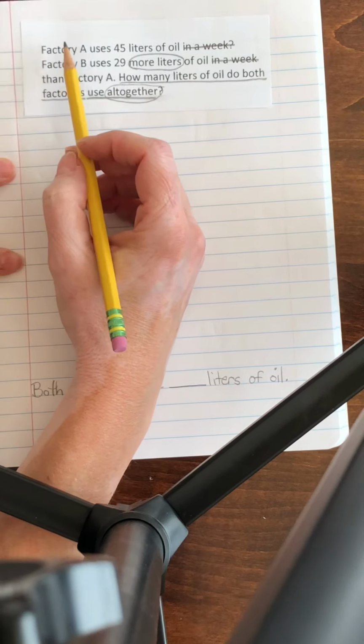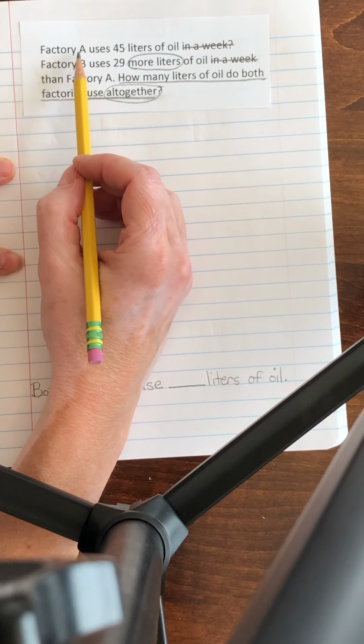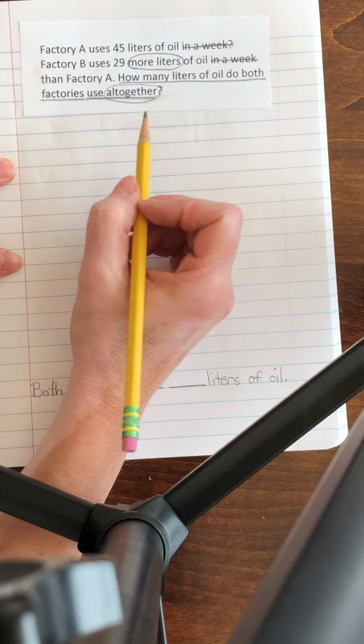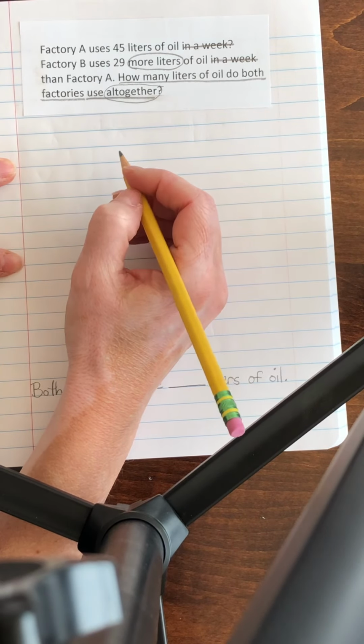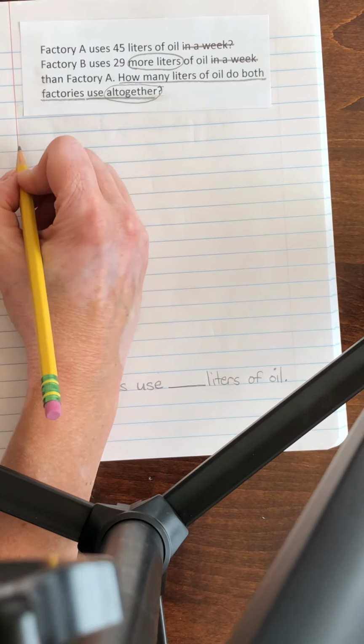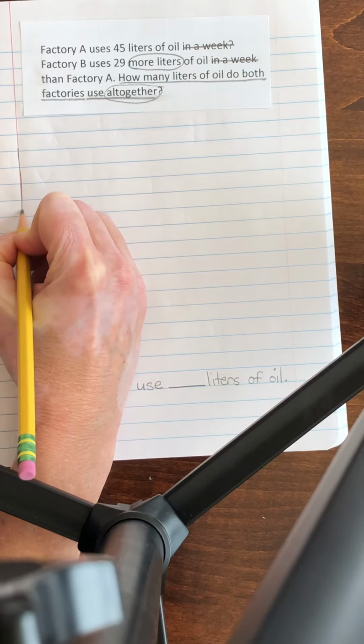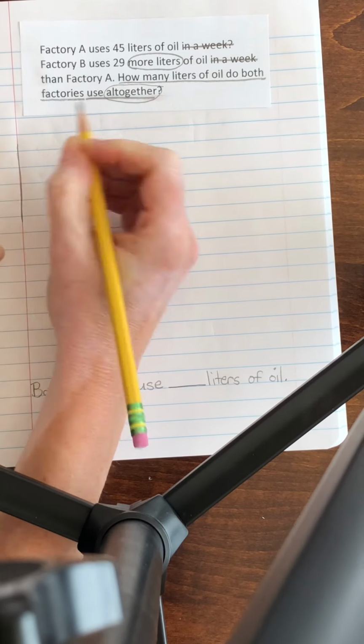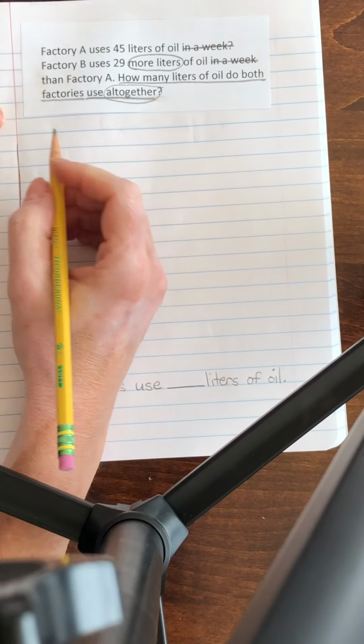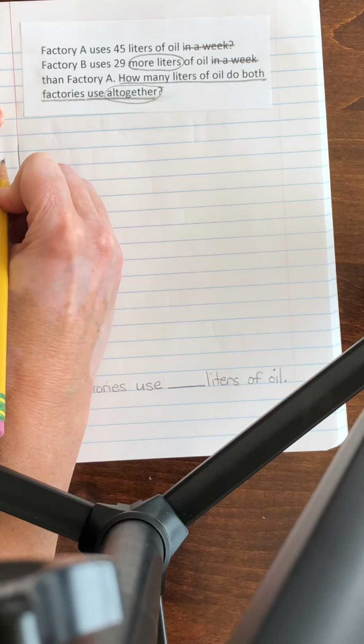Let's start with what our drawing needs to be. First sentence, Factory A uses 45 liters of oil. Can we draw that, class? And there's a resounding, yes, we can. So we're gonna start with our red line because we know we're comparing. That helps us start our bar models at the same place. We are gonna put a factory A right here.